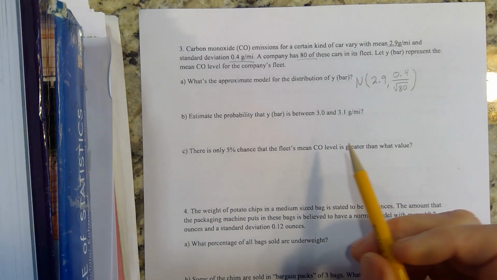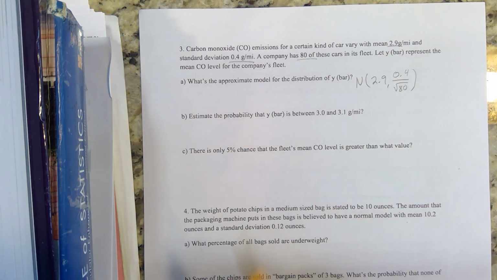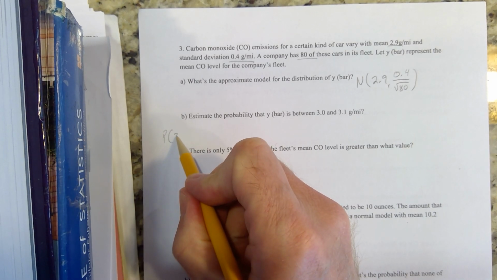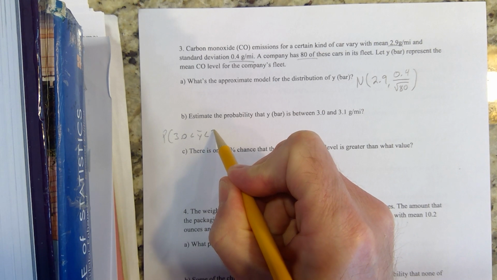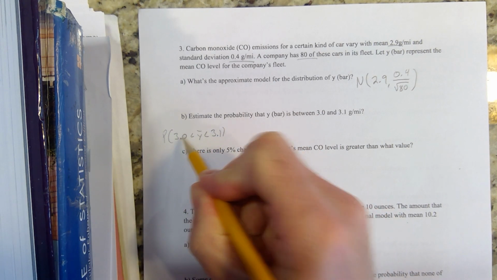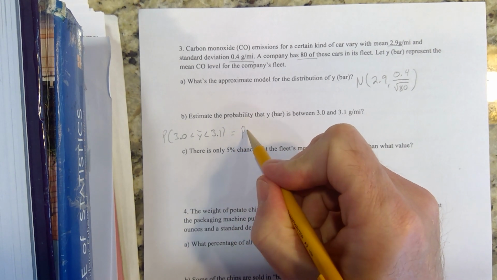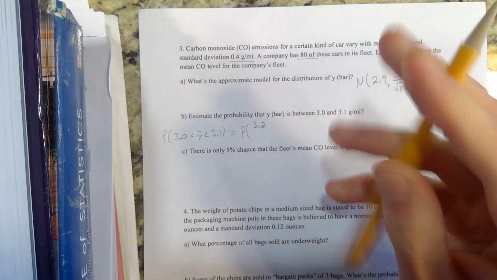All right, now we're going to find the probability that we end up between 3 and 3.1 with that distribution. Okay, get our z-scores.